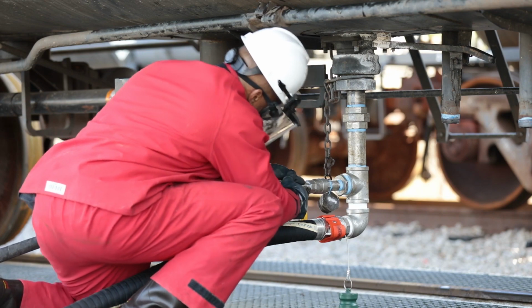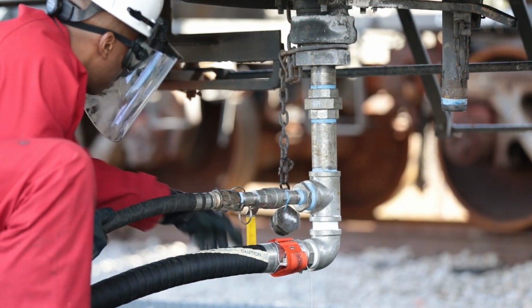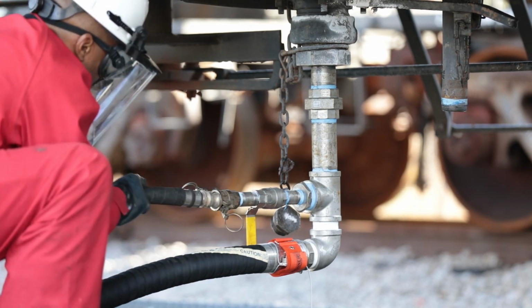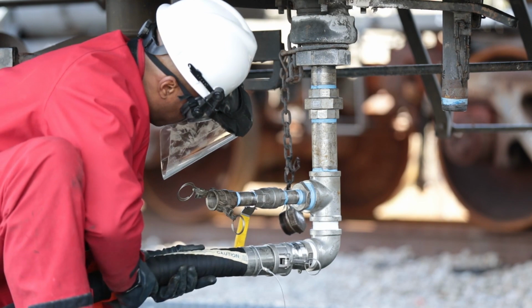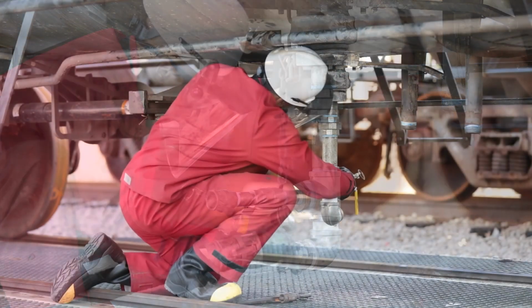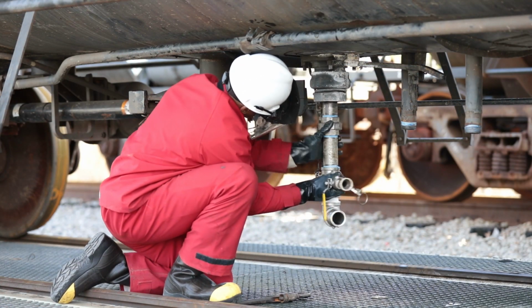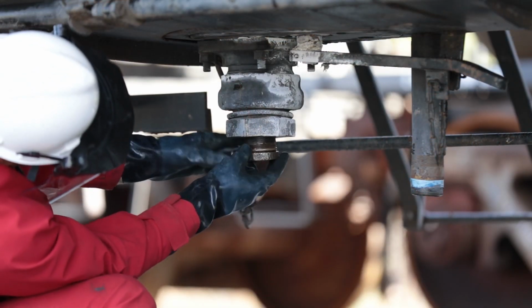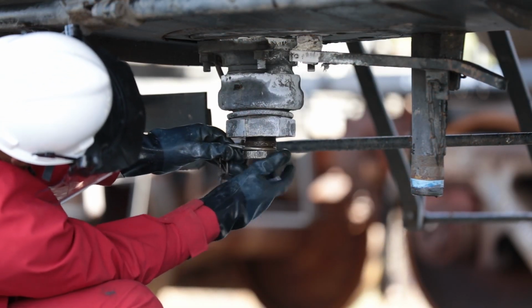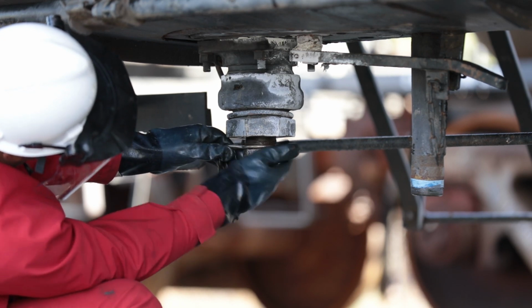Close all pump station valves and remove the unloading hose assembly. Secure all tank car fittings even if they are not used during unloading.